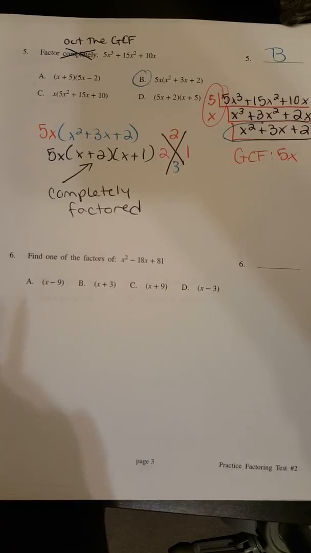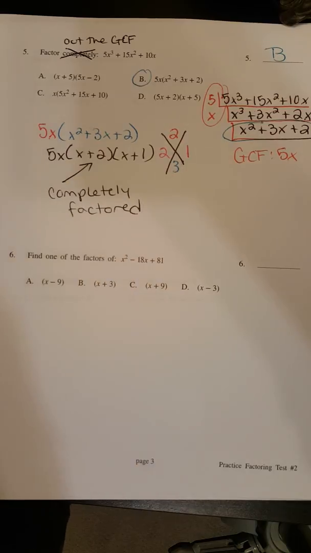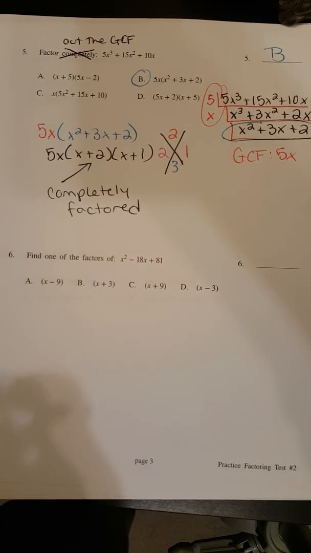All right, number 6 here. It says find one of the factors. This is a great way of asking a question to see if you really know how to factor. A lot of the others you can work backward and just multiply, although it'll be a lot of work, but multiply to see which of the answers matches the problem. This one, because it's only asking you to find one factor, there's no real guess and check here.